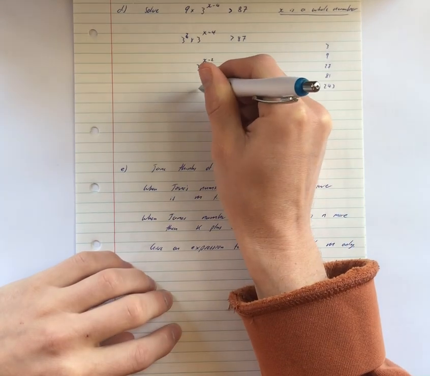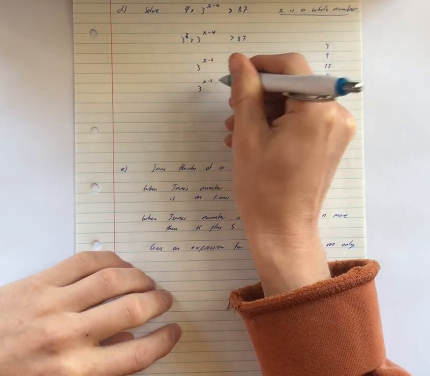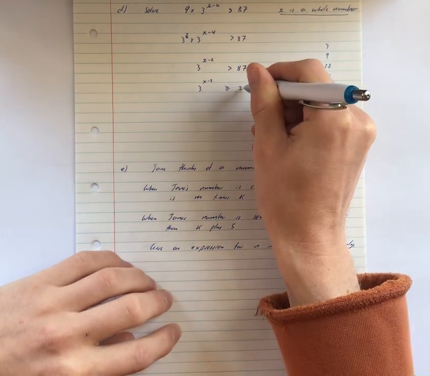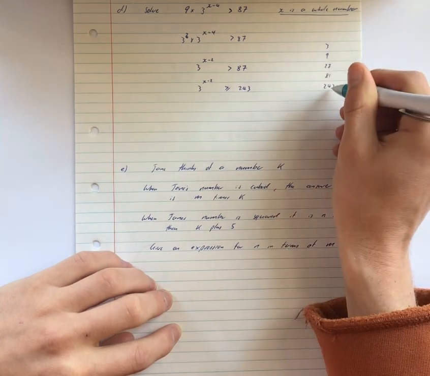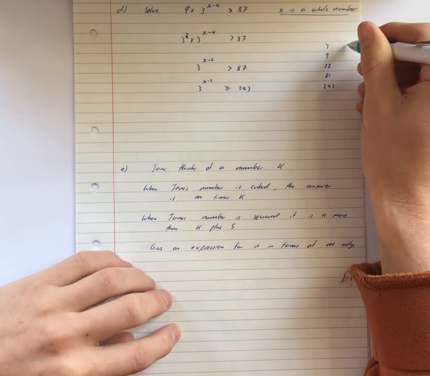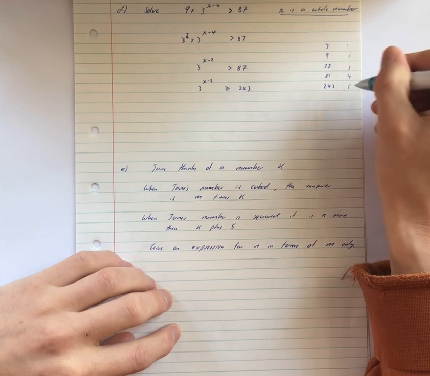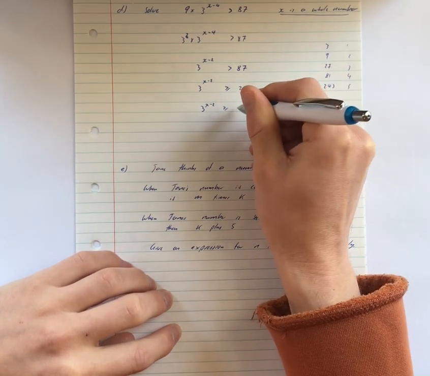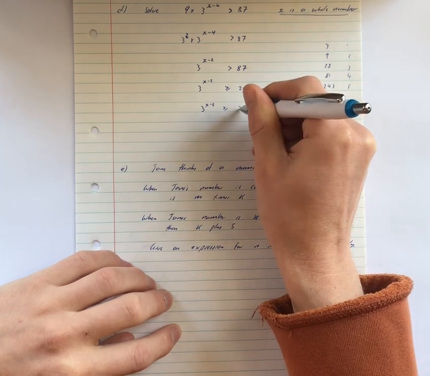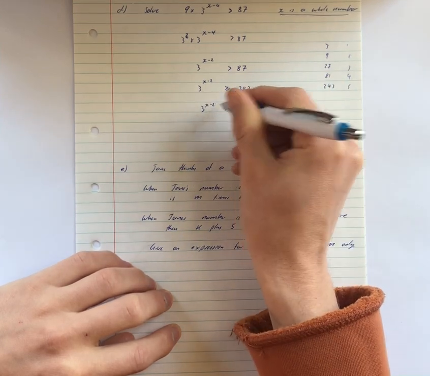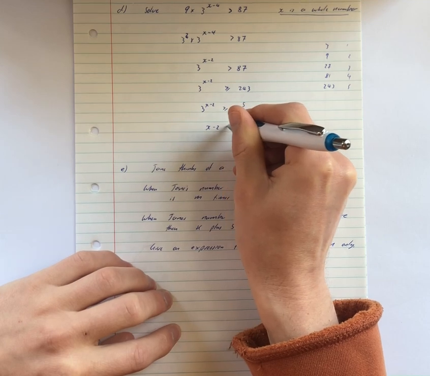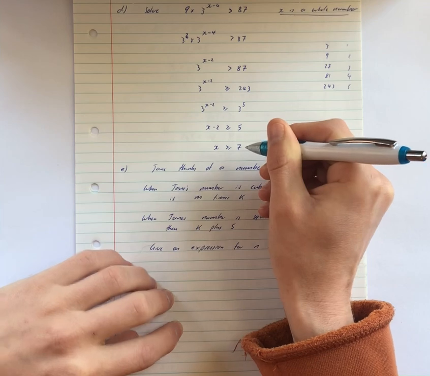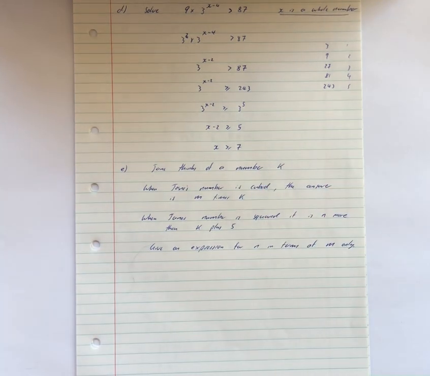So we're actually allowed to be greater than or equal to now 243, which is a power of 3. So 1, 2, 3, 4, it's the fifth power of 3. So 3 to the x minus 2 greater than or equal to 3 to the 5, which means x minus 2 has to be greater than or equal to 5, or x is greater than or equal to 7.